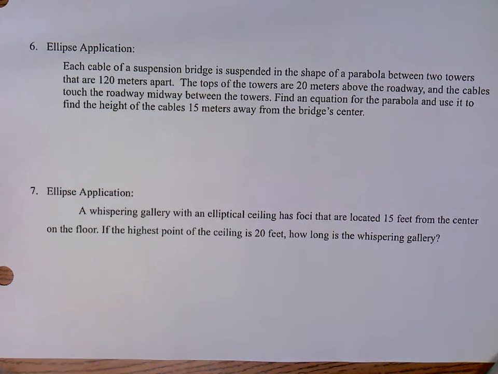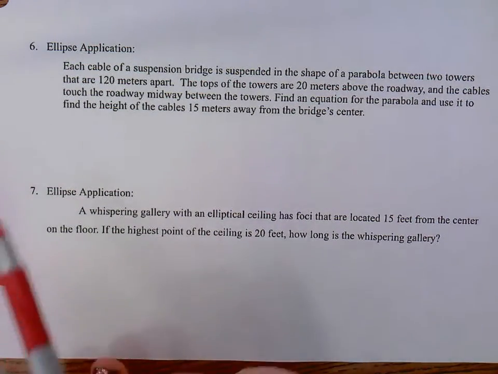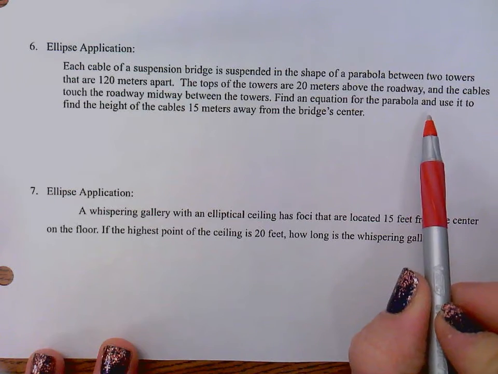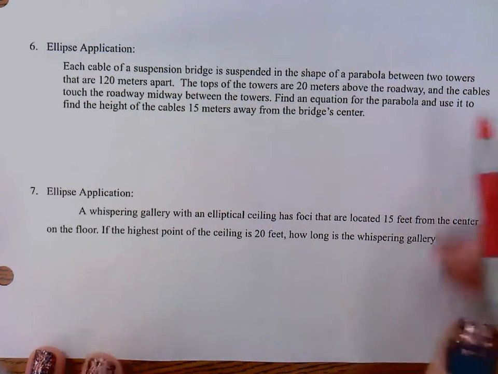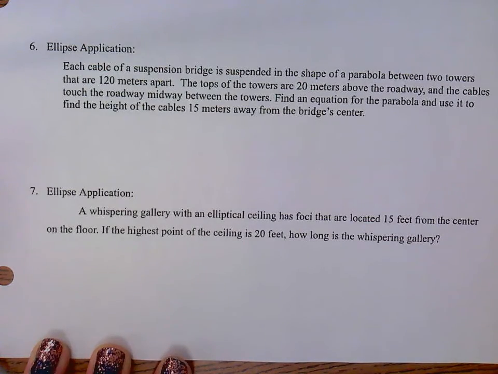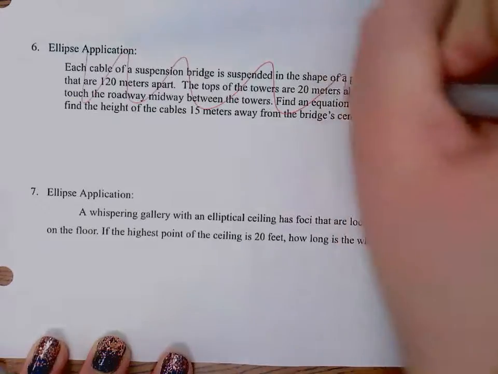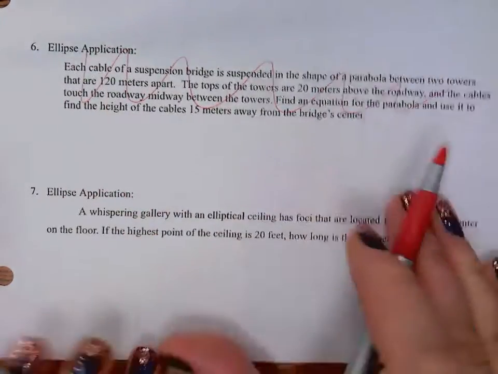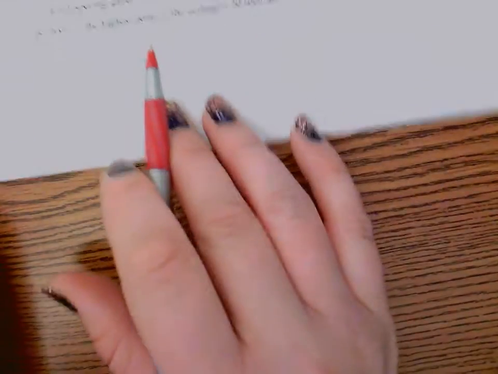Together. So the first one, oh shoot, this is a parabola though. Shoot. I don't really want to do a parabola application. I thought it was an ellipse, but it's a parabola. Okay, I'm skipping to number 7.